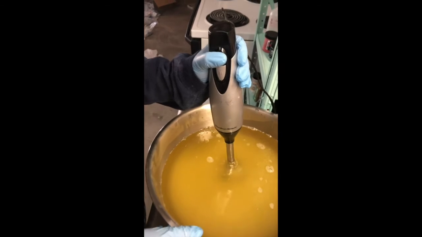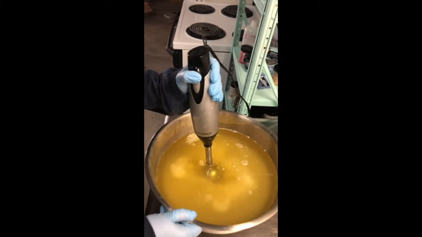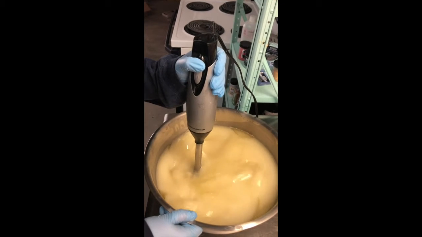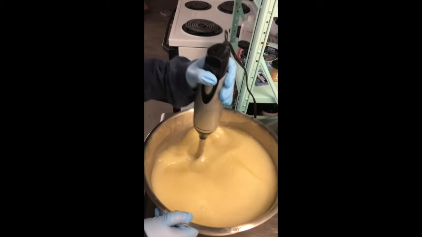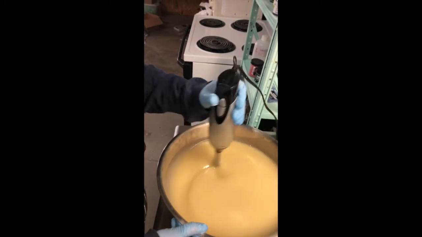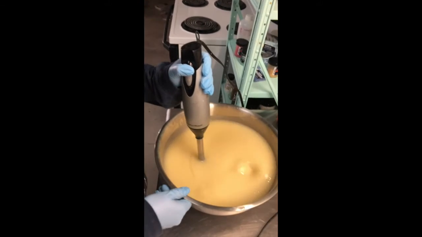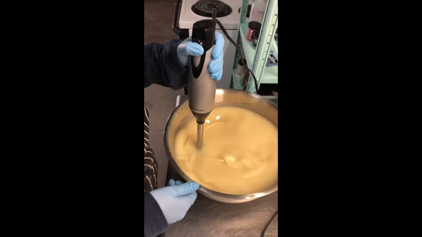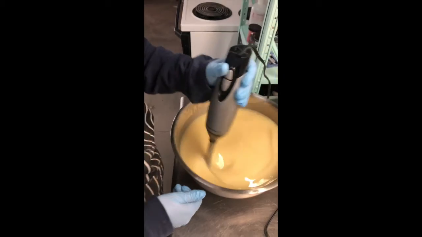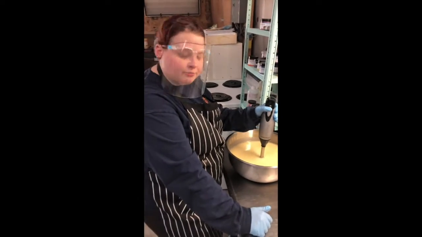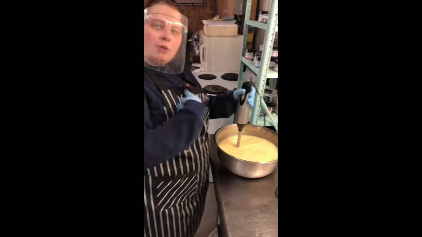Now, watch this. This is my favorite part. Wow. This is soap batter now. You can see the chemical change that occurs, the color change. Exactly. And so what I've done here is I've stick blended it to emulsification, so it's all mixed together really well.